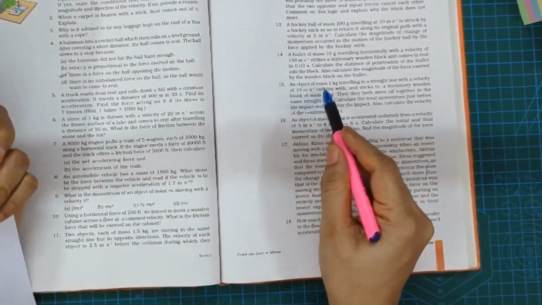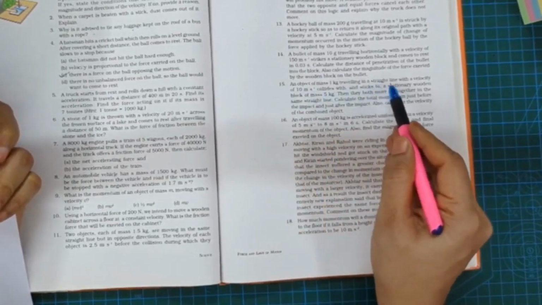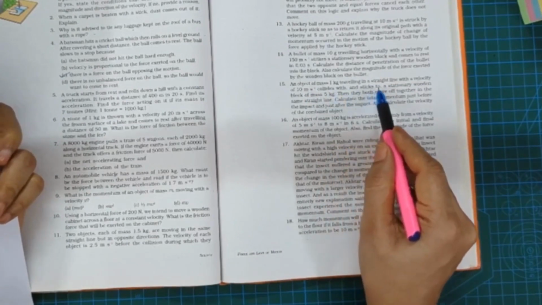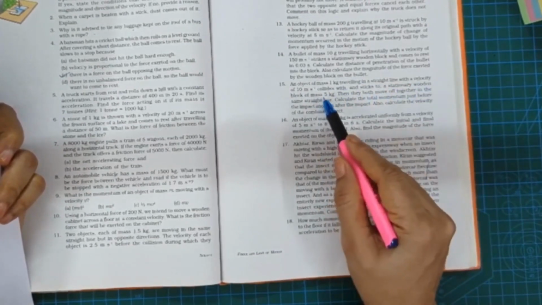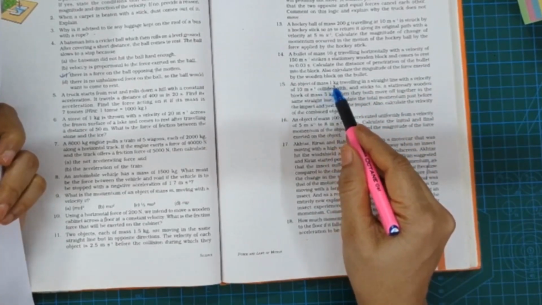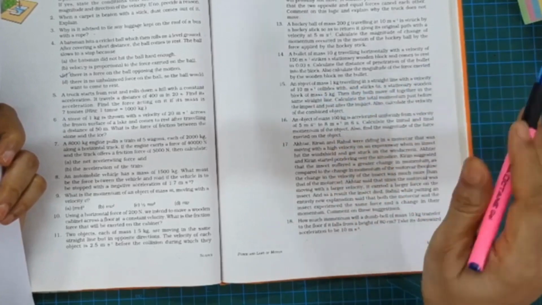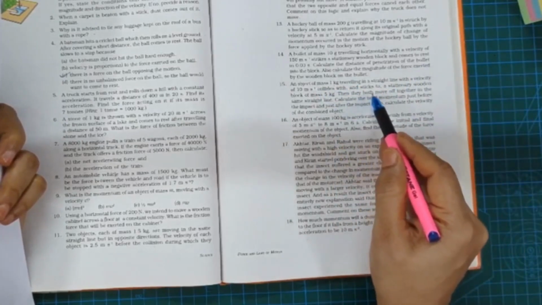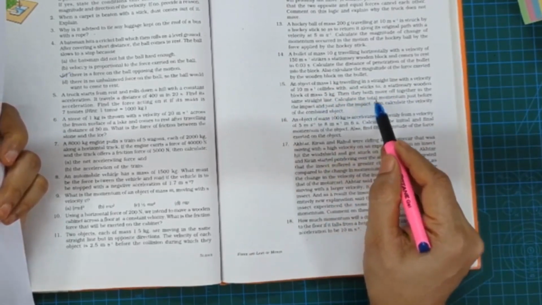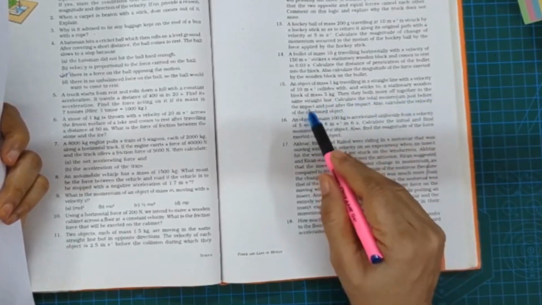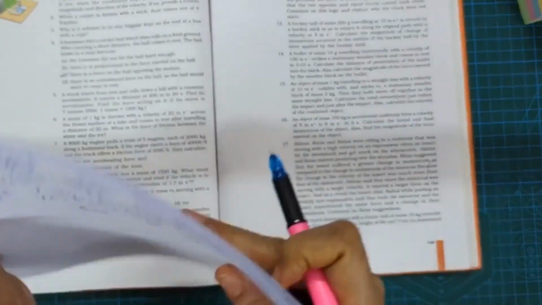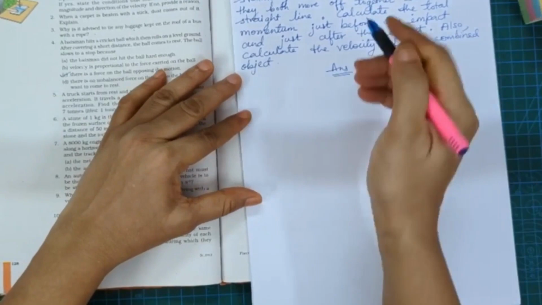The 15th question: an object of mass 1 kilogram traveling in a straight line with a velocity of 10 meter per second collides with and sticks to a stationary wooden block of mass 5 kilograms. Fine. So the object collides with the wooden block and ultimately sticks to it. Then they both move off together in the same straight line. We are supposed to calculate total momentum just before the impact and just after the impact, and also the velocity of the combined object. So I wrote the same question here first. Now I'll write the details.